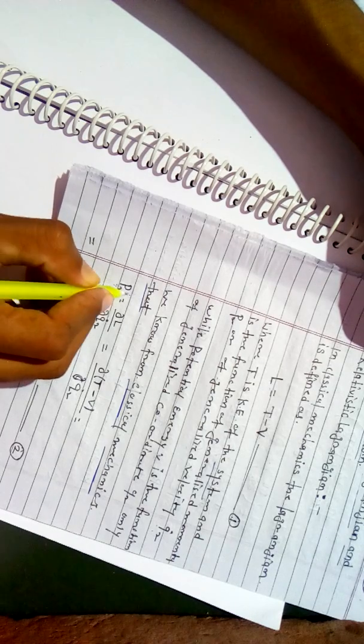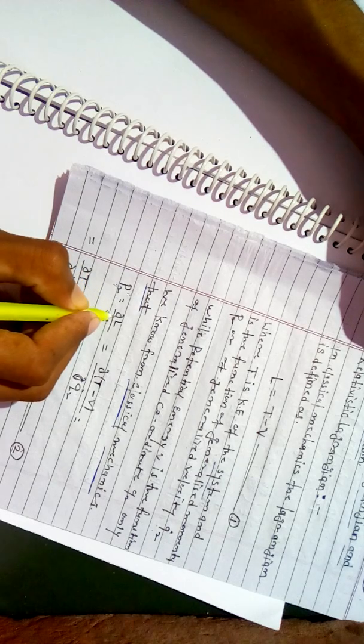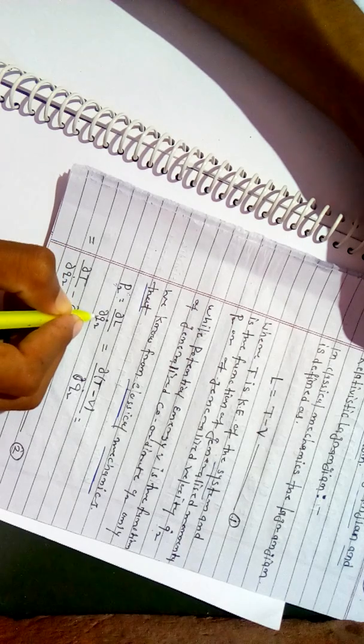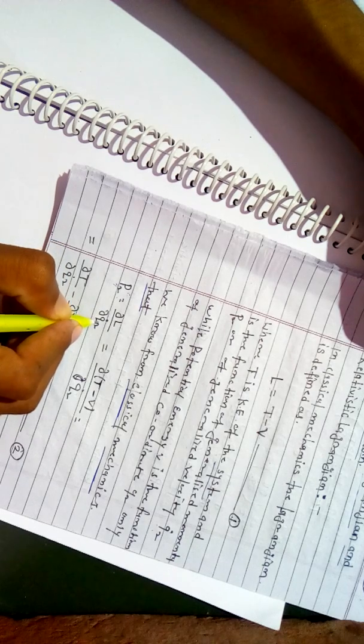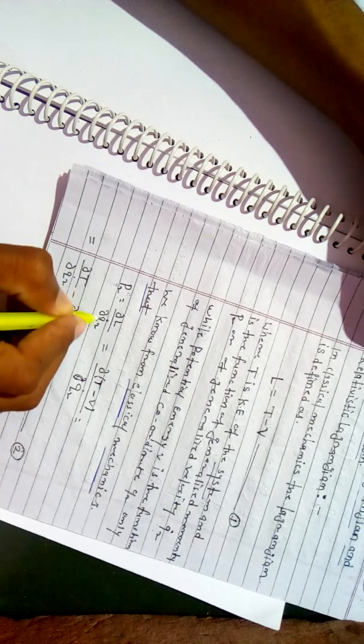The generalized momentum p_r is equal to del L divided by del q dot r. This is the generalized velocity.